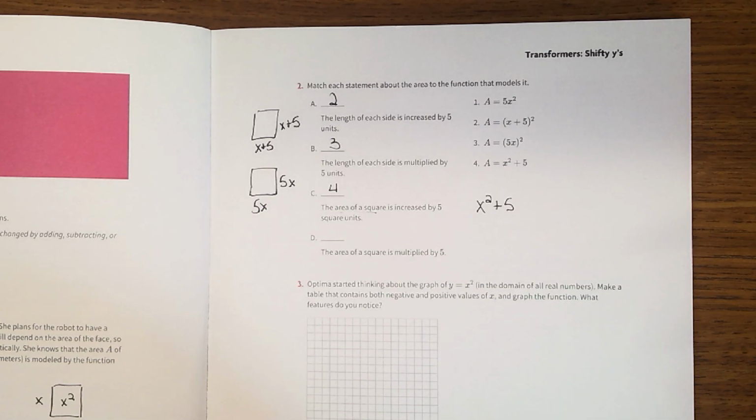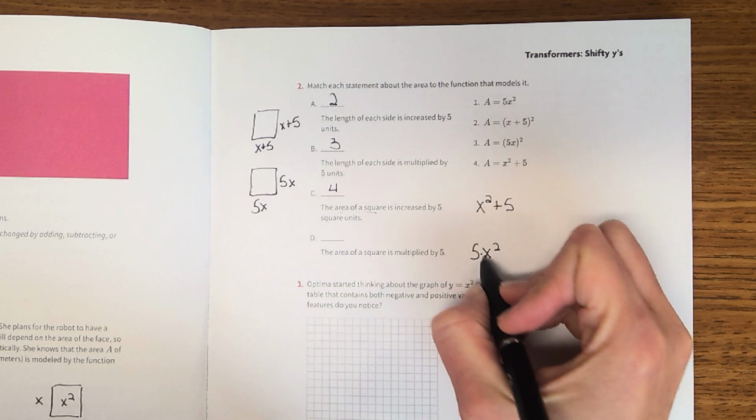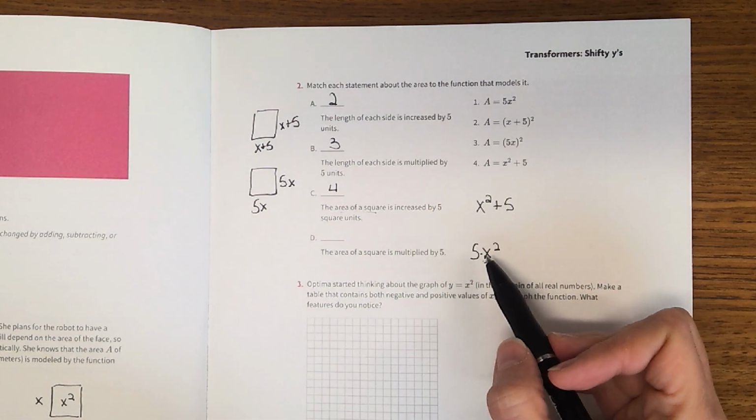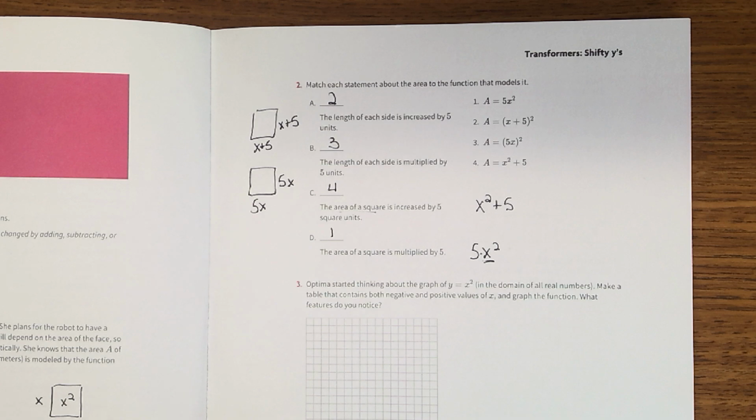So we are going to see the area of the square is multiplied by 5. So x squared, and then we'll take that whole area, the x squared, which is our area, and multiply it by 5. And that does, in fact, go with number 1. Okay, do those make sense to you? Take another look if you need to.